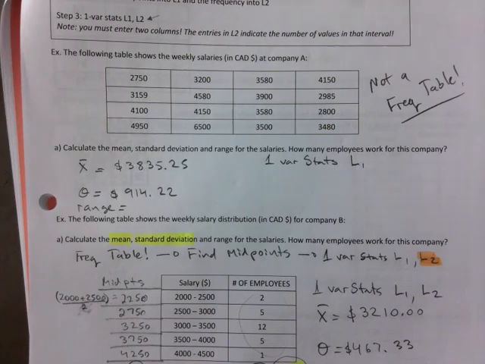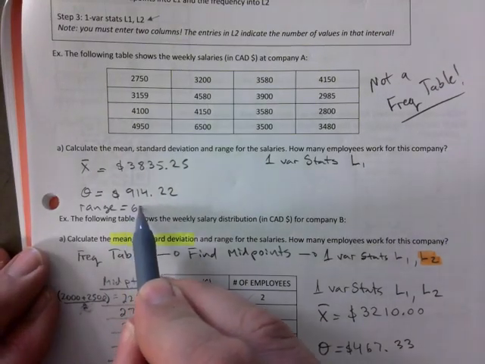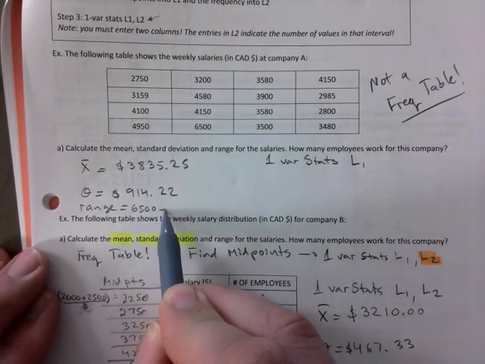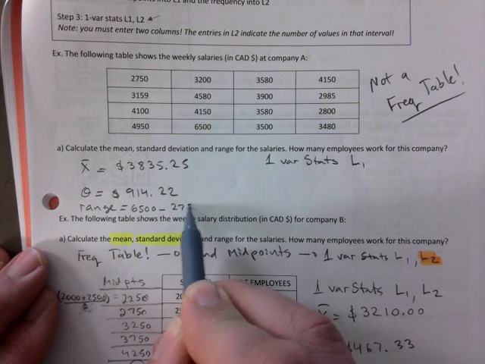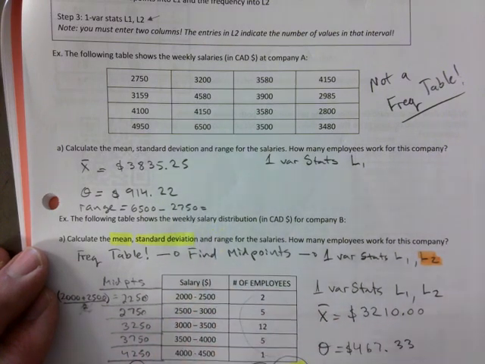What is the range? If you did this already, you just take the highest, subtract the lowest. We have 37.50.